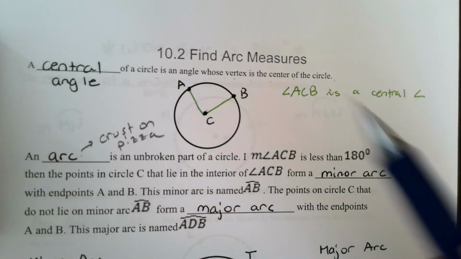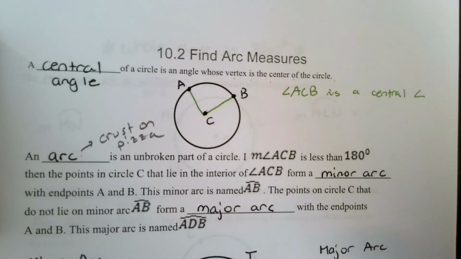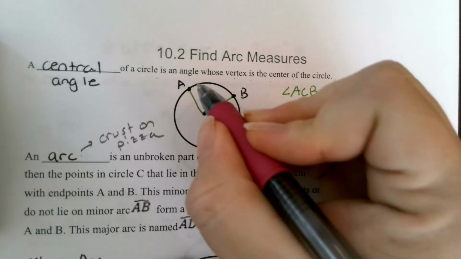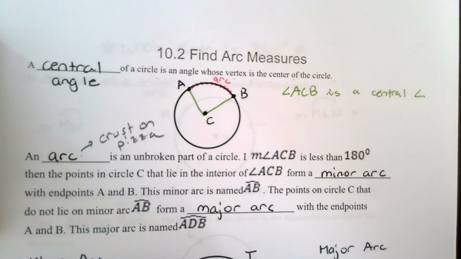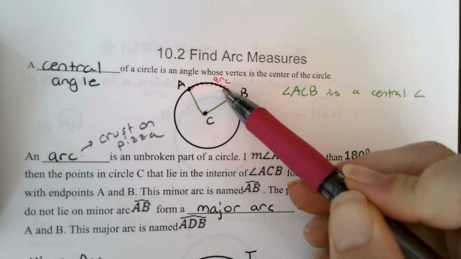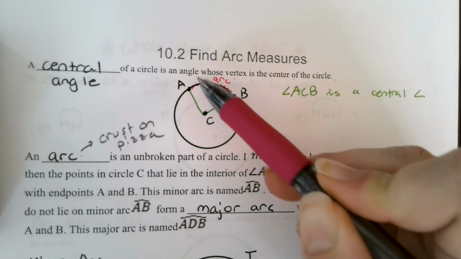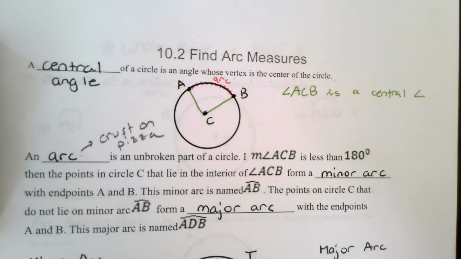It's the crust on the pizza. So if you're looking at this diagram up above, we're going to take another color. So pick up any other color than the one you just used. So I'm going to use pink. This is an arc. That's the pizza crust. This is my crust. This is the slice itself. So that is my arc.